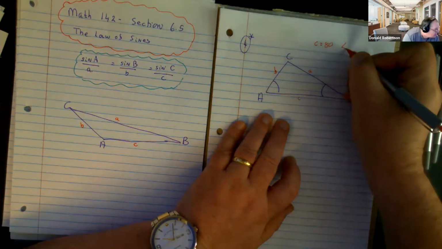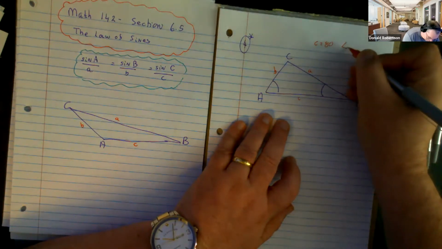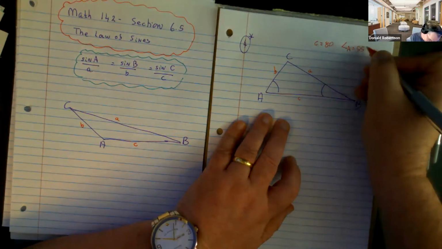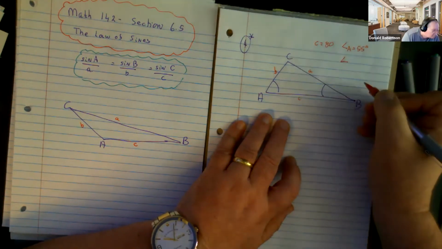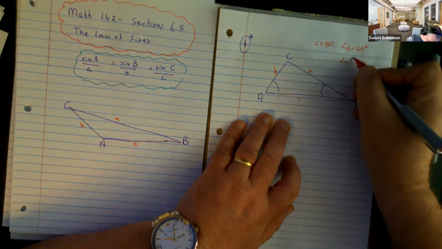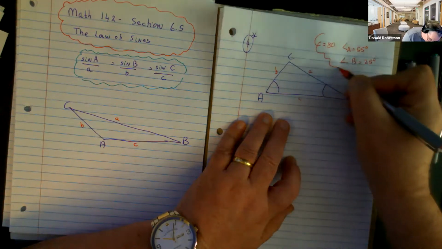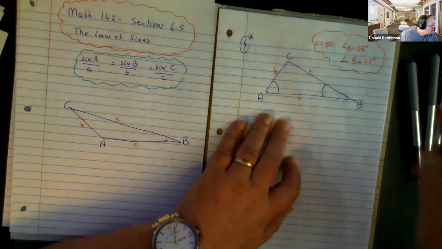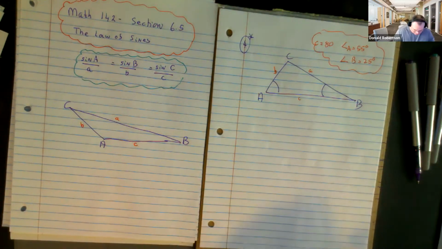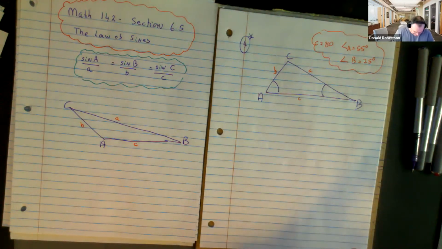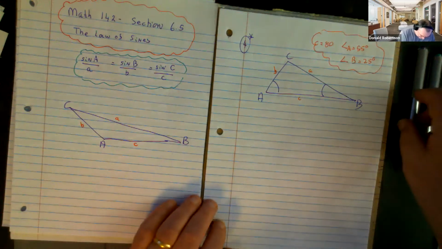And that funny little symbol is angle A, which is 55 degrees. It should be straight. It should look more like that. And angle B is 25 degrees. So these you are told. Essentially, they say solve the triangle. So what solve the triangle means is find everybody else that's missing, right?